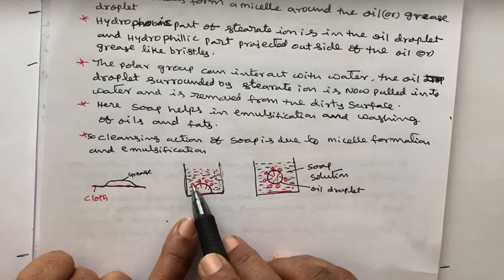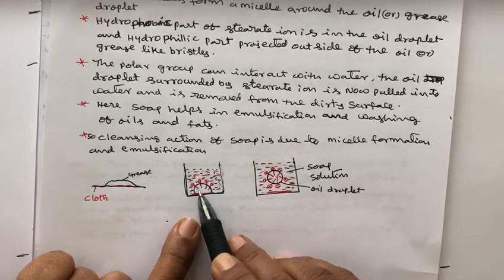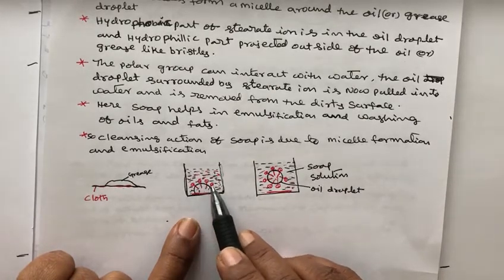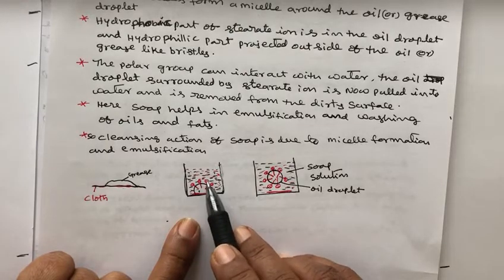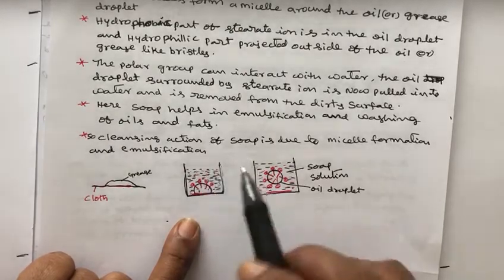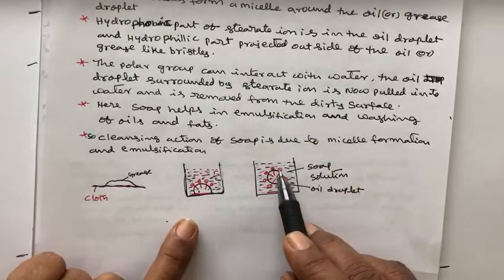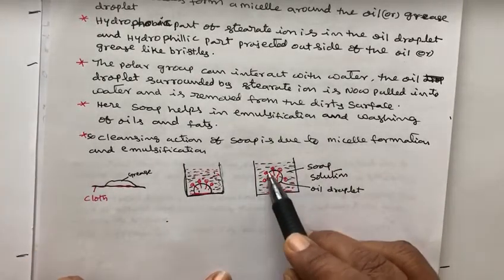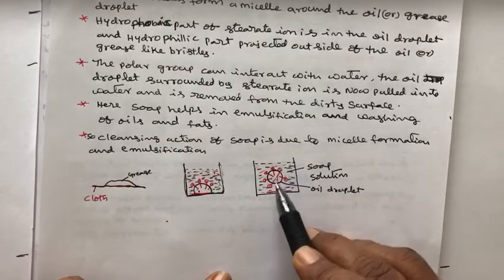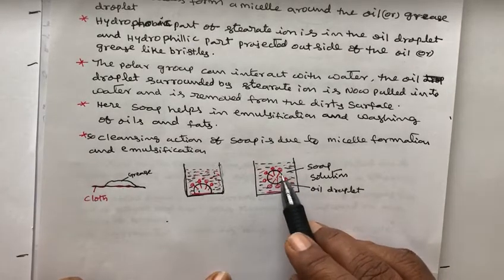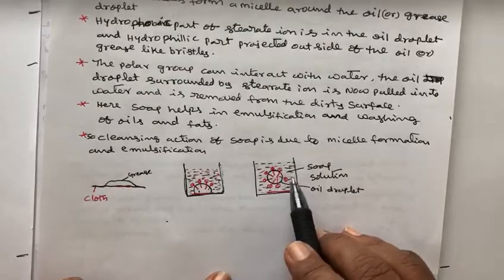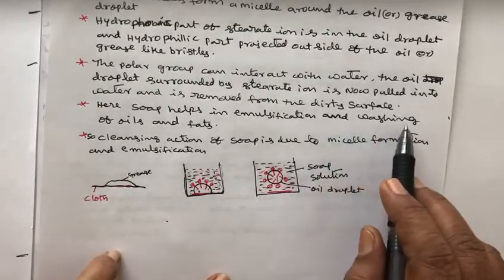The hydrophobic part of the stearate ion is inside the oil droplet, and the hydrophilic part projects outside the oil or grease like bristles. The polar group can interact with water. The oil droplets surrounded by stearate ions are now pulled into the water and removed from the dirty surface.